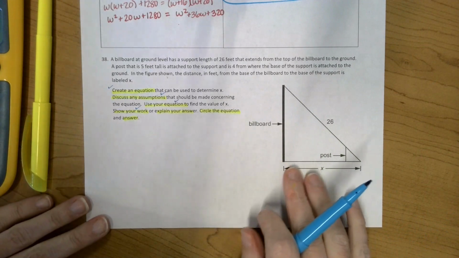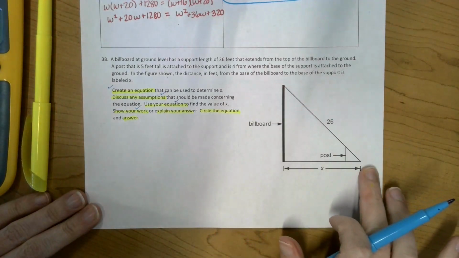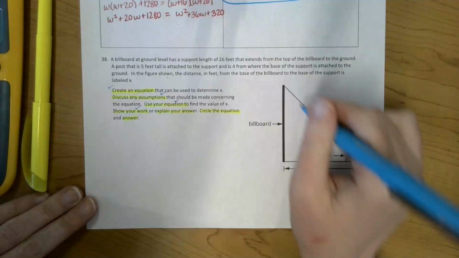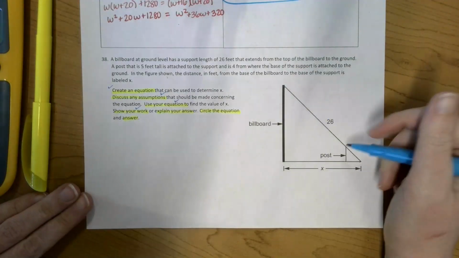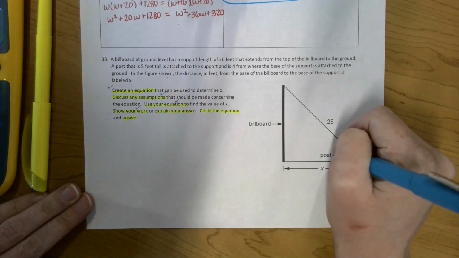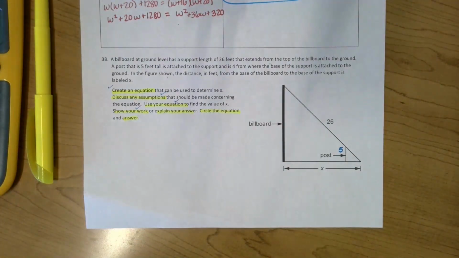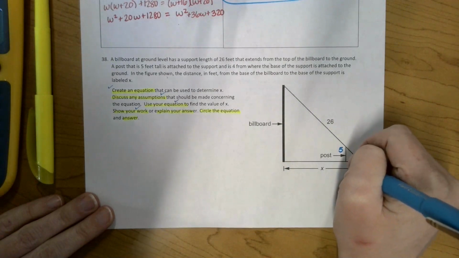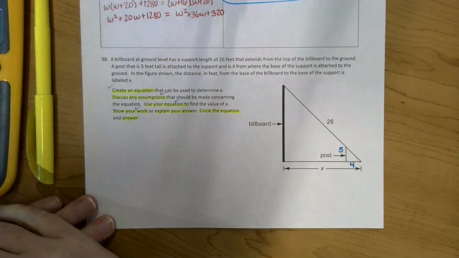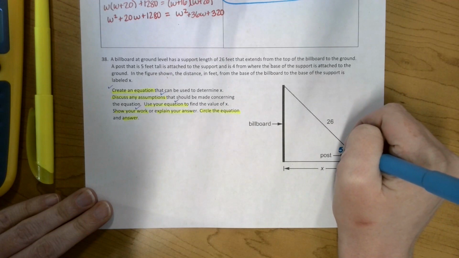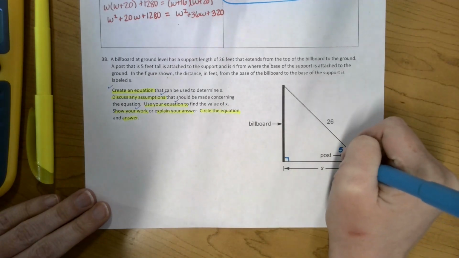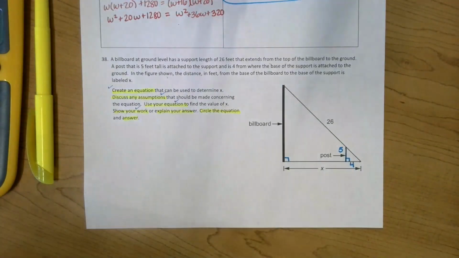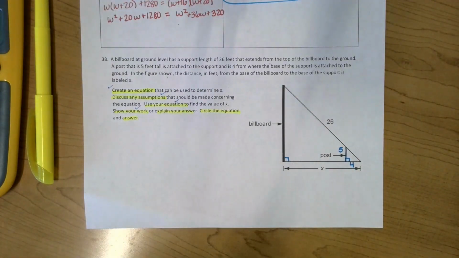So billboard has a support that's 26 feet long that extends from the top to the ground. So boom. There is a 5-foot tall post and is attached 4 feet away from the base support is. So let's look at this. We've got 2 triangles. Now, I would assume that these are 2 right triangles because these should be vertical and with the ground.